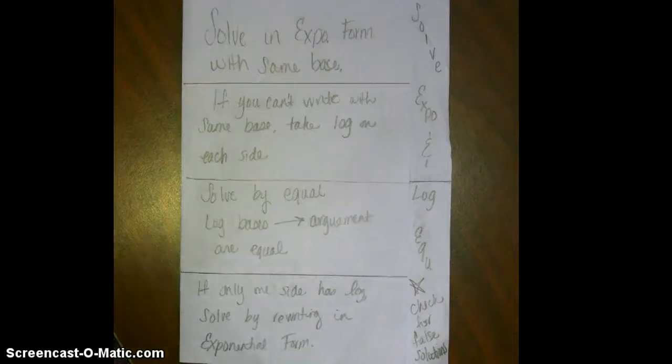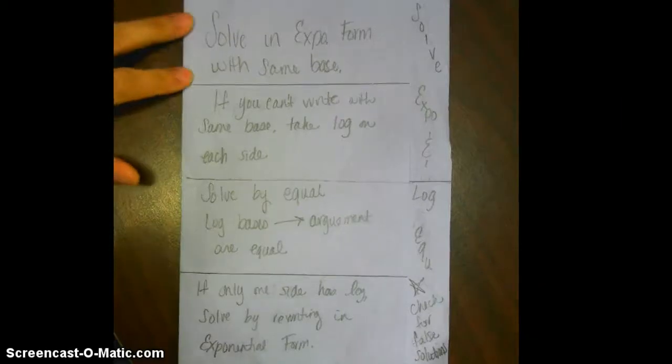All right, so there are four basic methods for solving exponential or log functions. They're going to fall under these four different methods. So first, you have to analyze what you're starting with. So if you have exponents on both sides, what we're going to try to do first is to see if I can rewrite each side to have the same base.